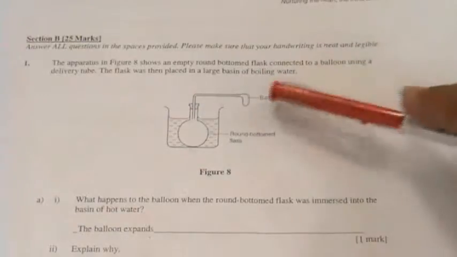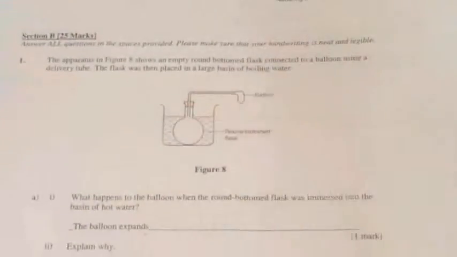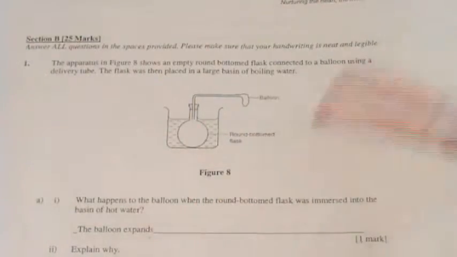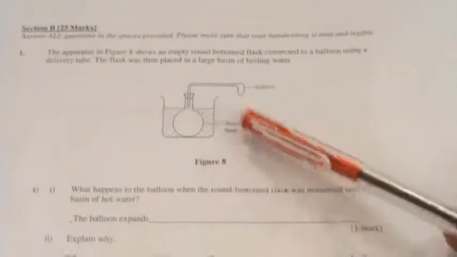So we have this balloon attached to the tube and attached to the flask. The flask is immersed in hot water. So they ask you what happens if you are immersed in hot water. So the balloon will definitely expand.